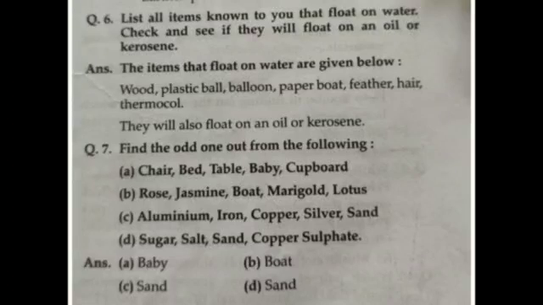So here question number 7. Find the odd one out from the following. Here four options A, B, C, D are given. From this you have to find the odd one. First, chair, bed, table, baby and cupboard. Here which one is the odd one out? Baby is odd. Why? Because chair, bed, table and cupboard, all four are made from wood. Baby is only different. So this is odd.